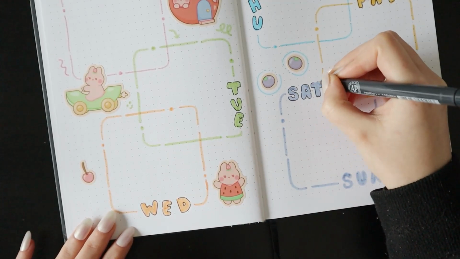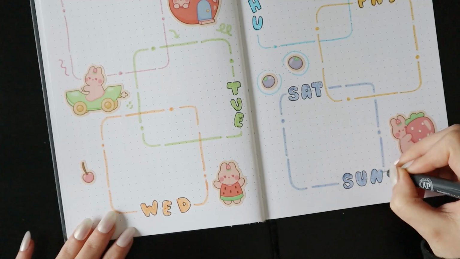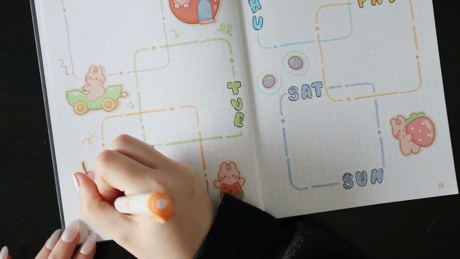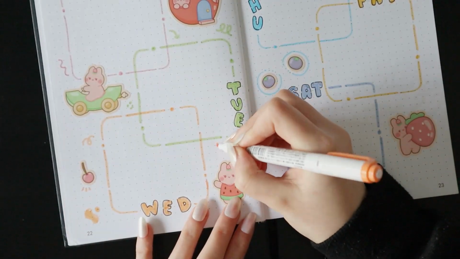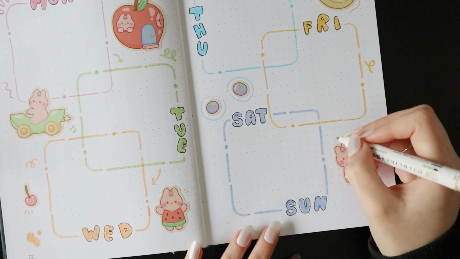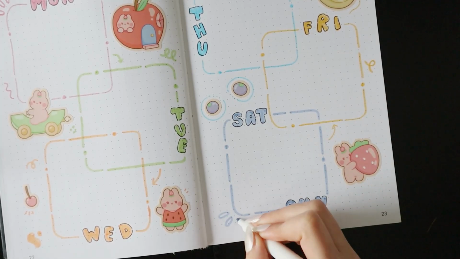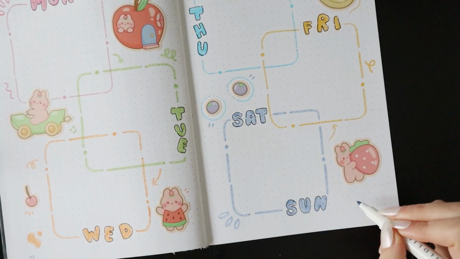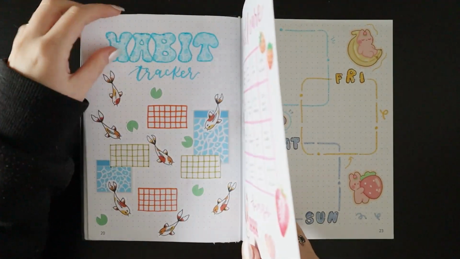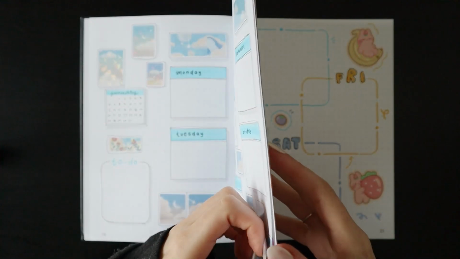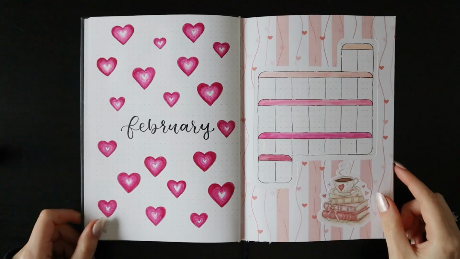This weekly spread only took me about 10 minutes to set up because it was so easy to just draw the squares and place the stickers on the page that it's definitely something that I highly recommend you to do. Grab your sticker sheets, see the ones that you're not using, and create a theme with them. And those are all the pages and themes that I have for you to try in February.